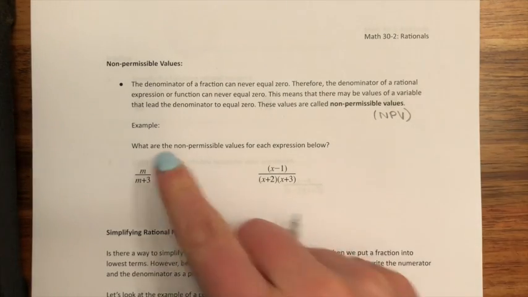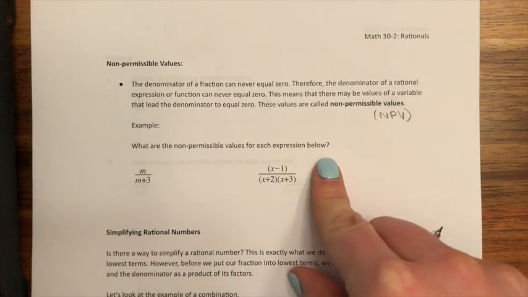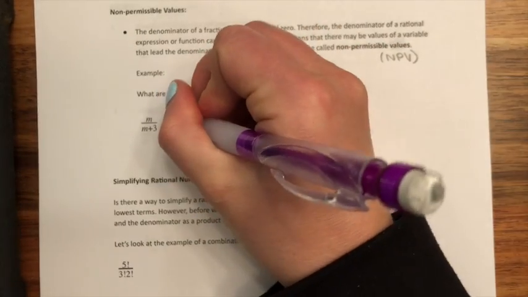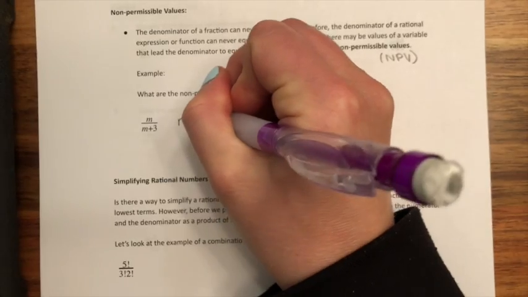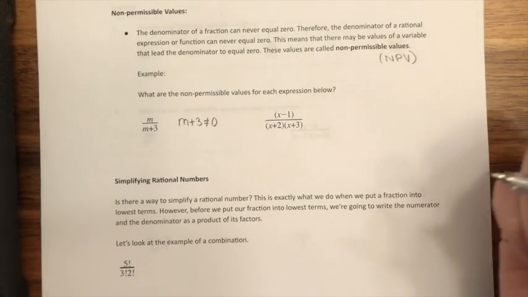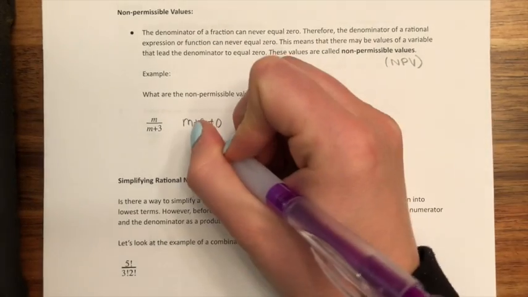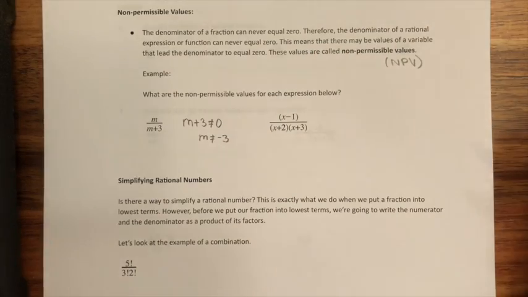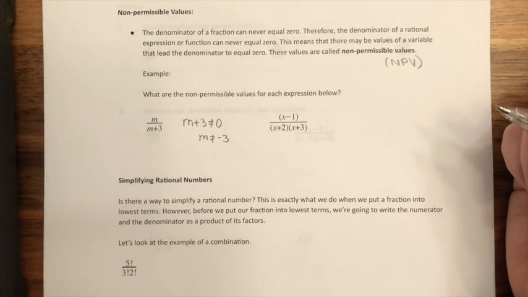So as an example, what are the non-permissible values for each expression below? To find those, what we do is we say, okay, m plus 3, which is the denominator, cannot equal 0, and then we want to isolate for m. So in this case, if I subtract 3 from both sides, m cannot equal -3.